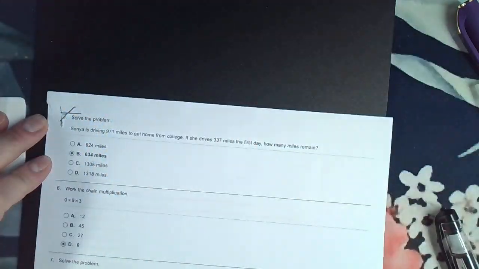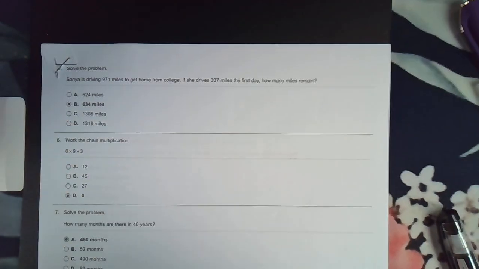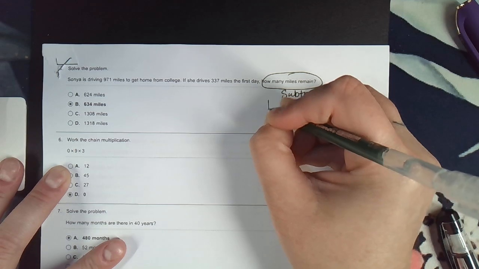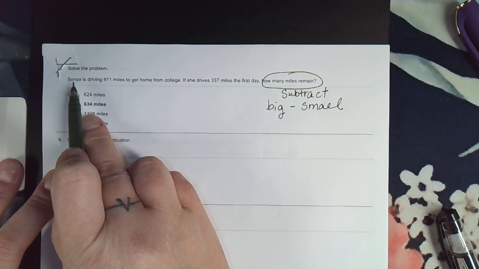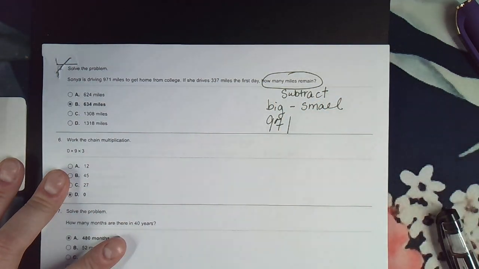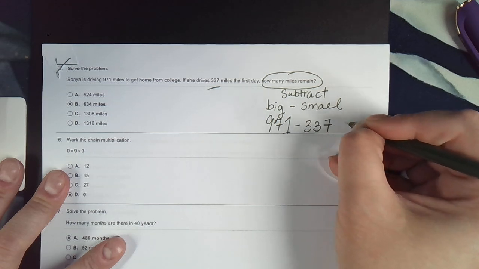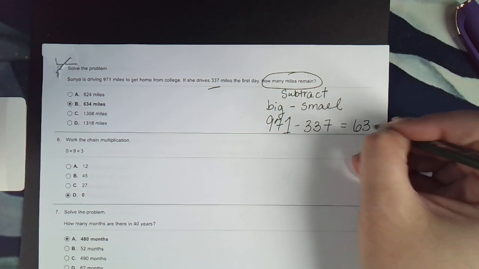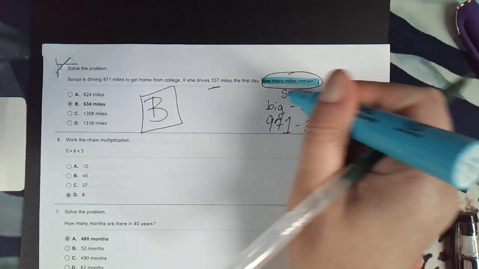Okay, number 5 says solve the problem. Sonia is driving 971 miles to get home from college. If she drives 337 miles the first day, how many miles remain? How many miles remain means subtract something, the big number minus the small number. Our big number is 971 miles, but she's already driven 337. So let's subtract the 337, and that will give us how many miles are left over. So 634, B. What you need to remember on that one is that how many miles remain means subtract.